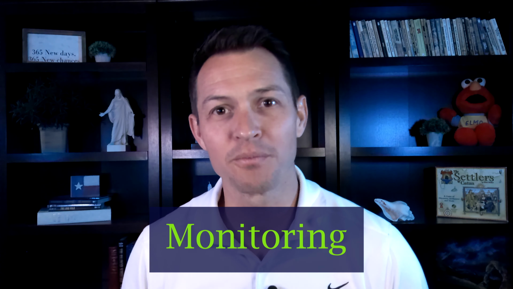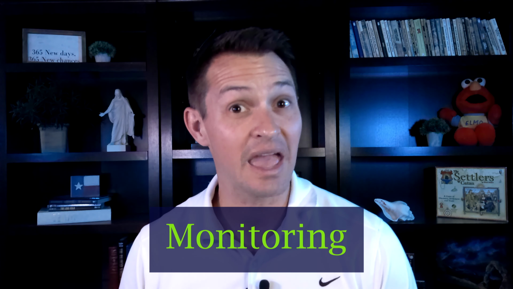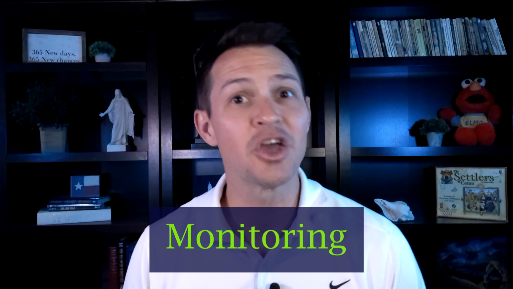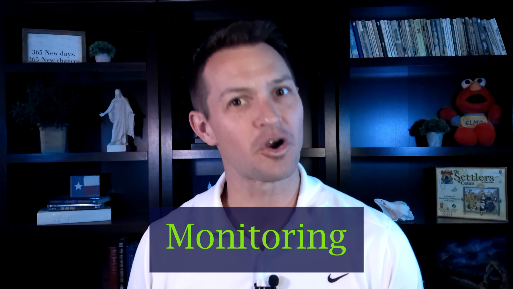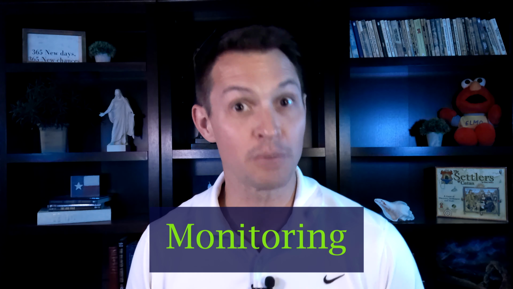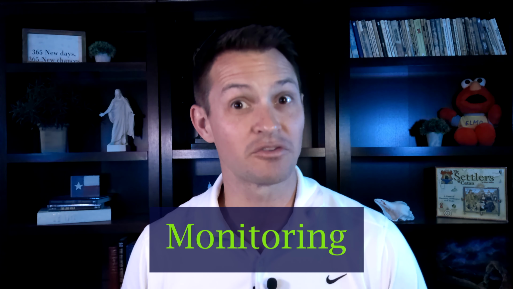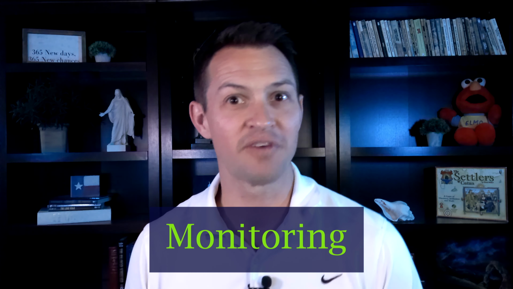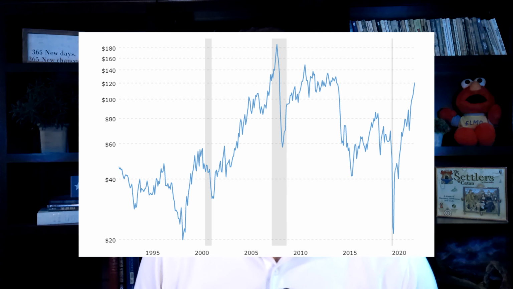But next comes monitoring. As you scan, you'll find that certain trends start to arise that look like they are more important. When you notice these changes happening, it's important for you to pay attention to them. Really, monitoring is just going deeper into what you have found while scanning. We're going to look at a couple of graphs here and see what trends or patterns we can find. So in this graph, we can see that oil over many decades has gone up and down, and it goes up and down for lots of reasons.